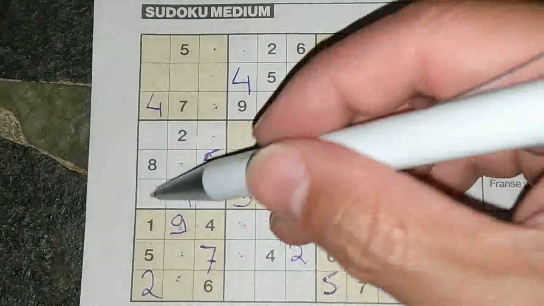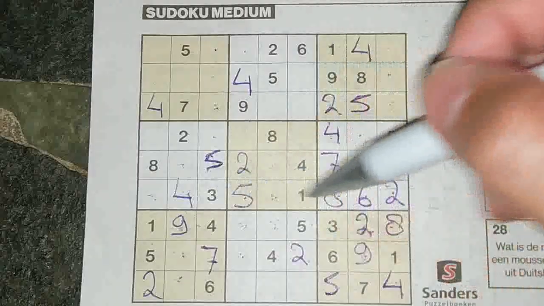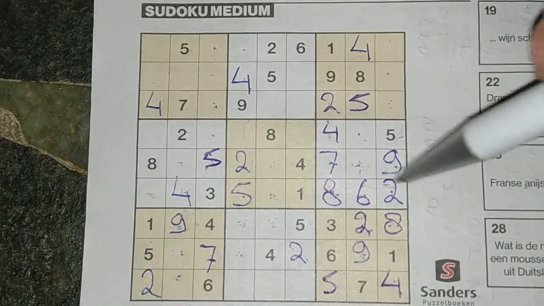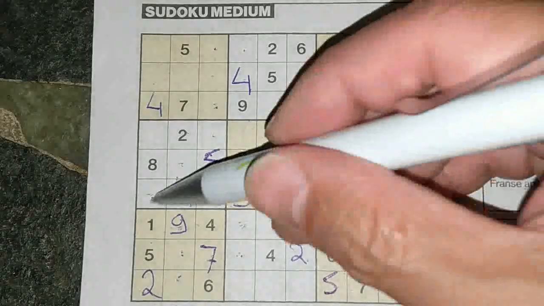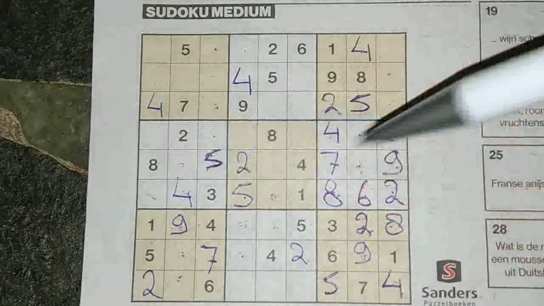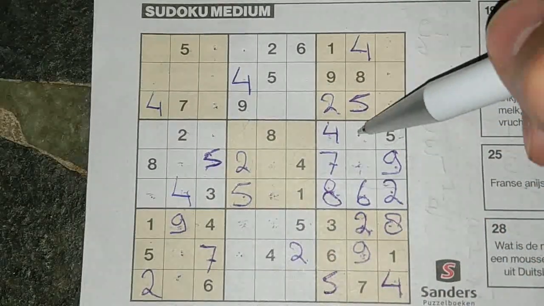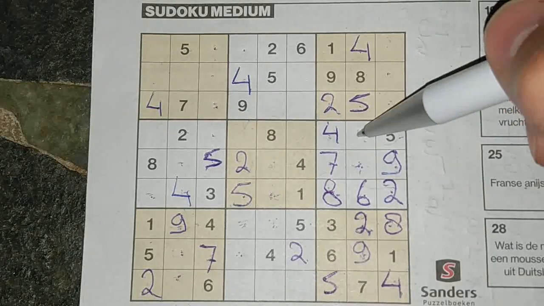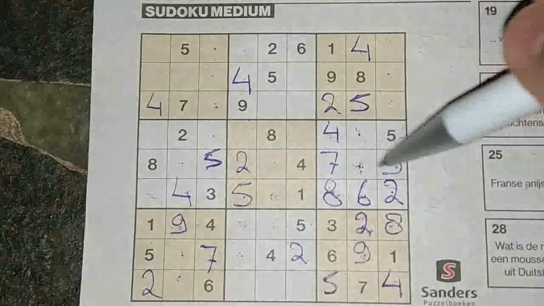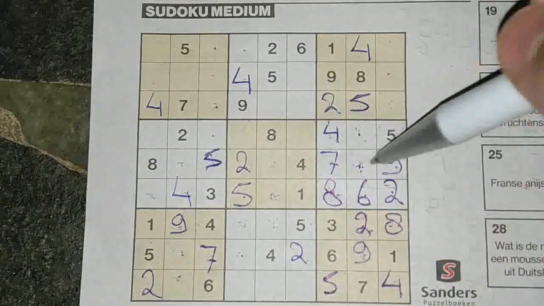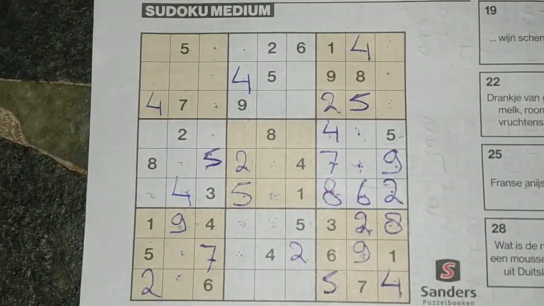So now I have 2 boxes left for this row, and the numbers are 7 and 9. Still cannot fill this, need to wait. Here was 3 and 1, still cannot fill this yet. 3 and 1, need to wait.